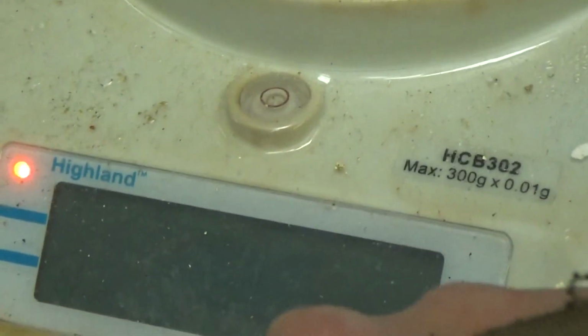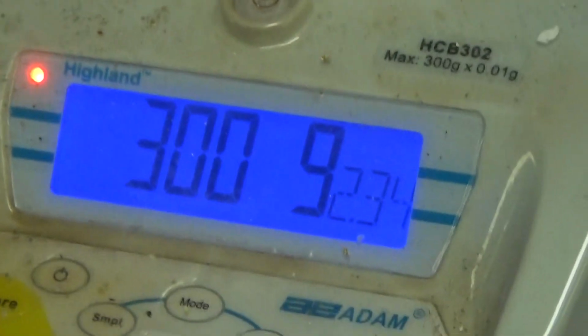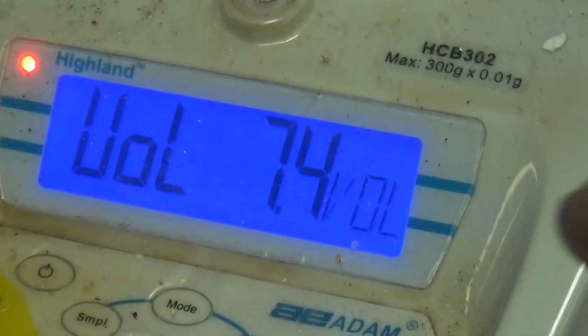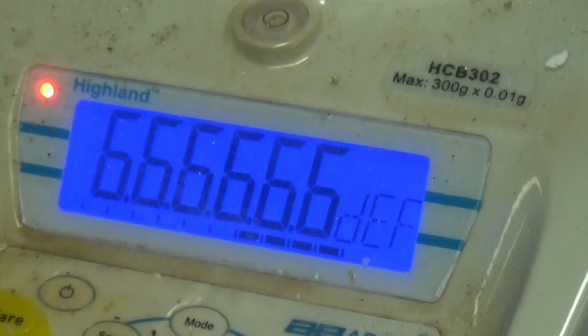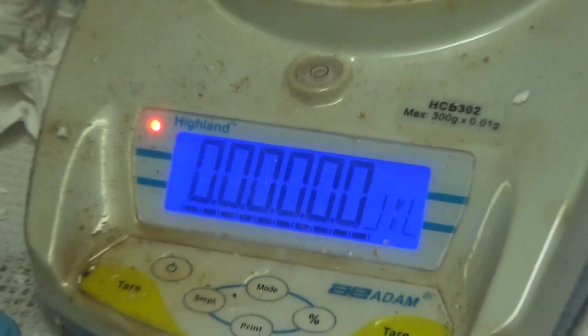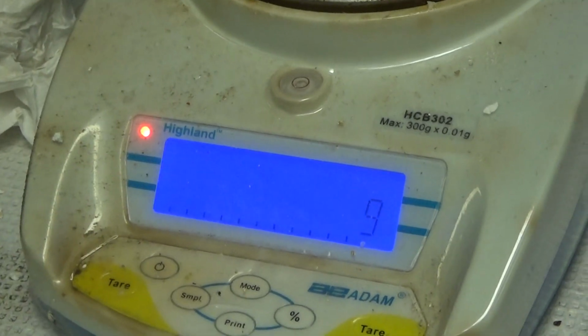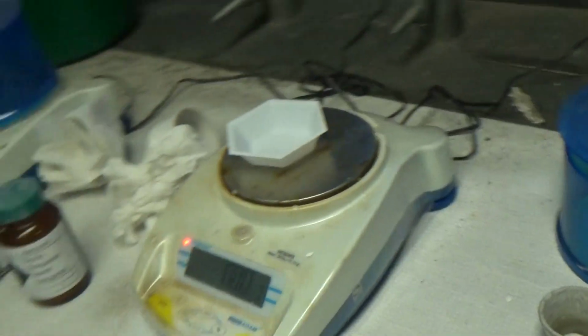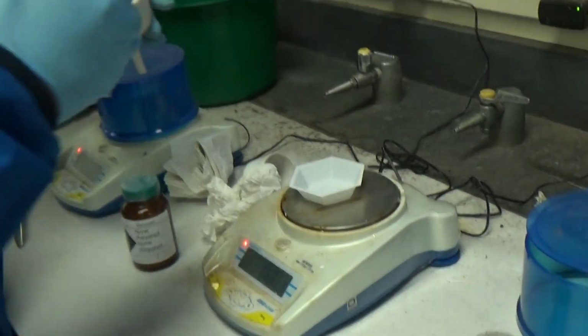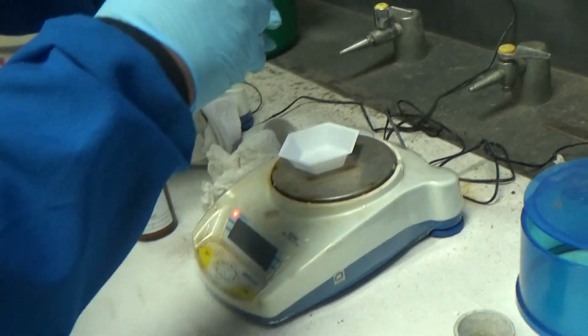Let's try power. There we go. Okay, no, it's still lit. Let's wait. I think it'll be fine. Just give it a second. There we go. Okay, zero. When all else fails, turn the power on.